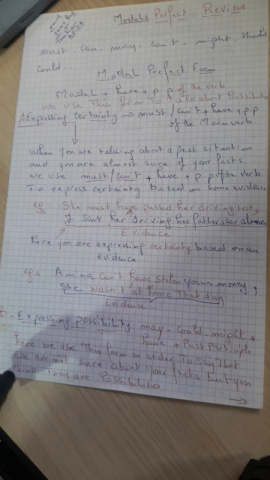Here in modal verbs, you know the modal verbs such as must, can, may, can't, might, should, and could. But what you should know is the difference between modals used in the present and modal perfect. So when I say modal perfect, what do I mean? I mean the modal plus have plus the past participle, and of course the past participle is the third list that you have in your book.